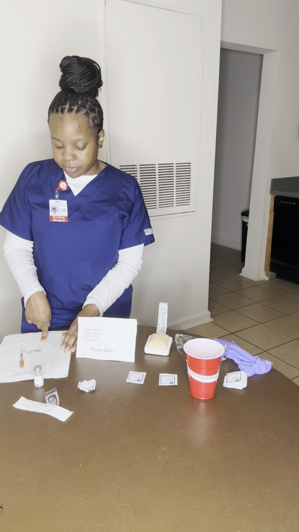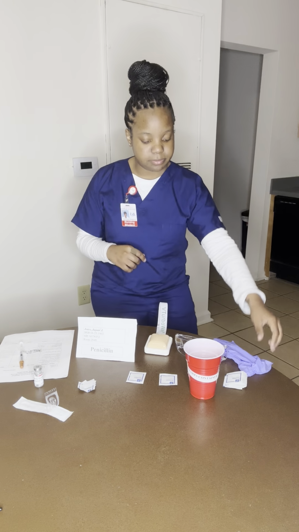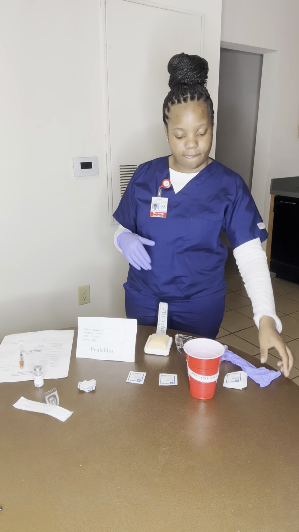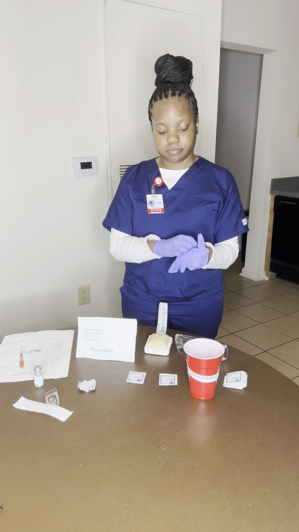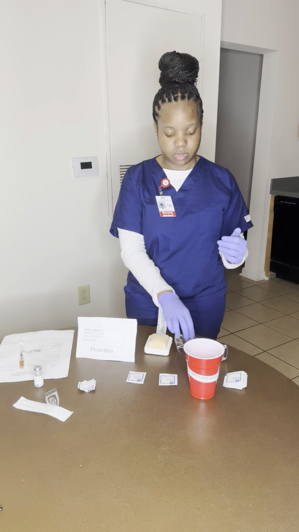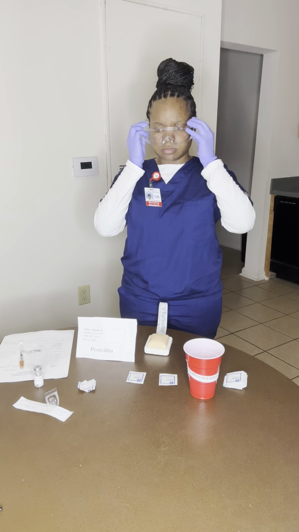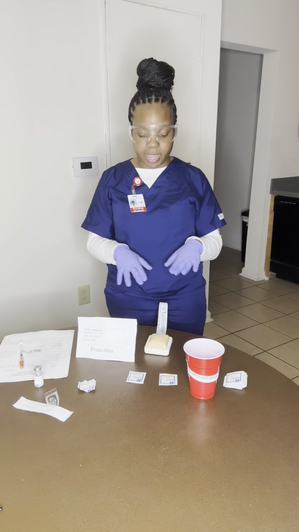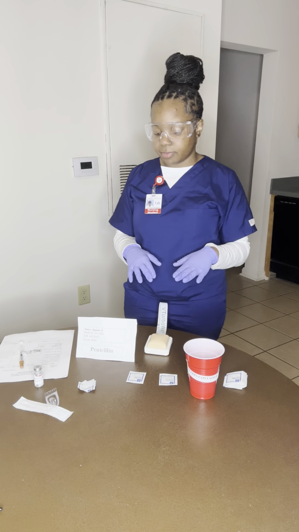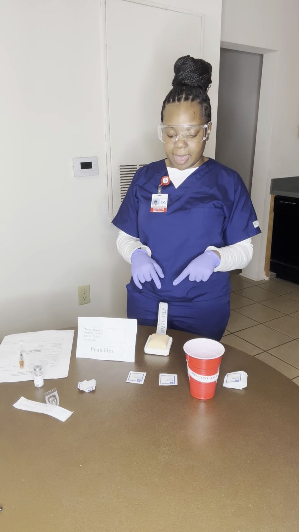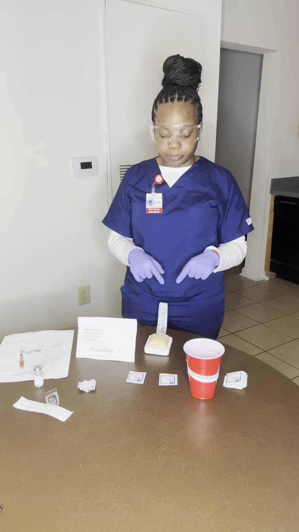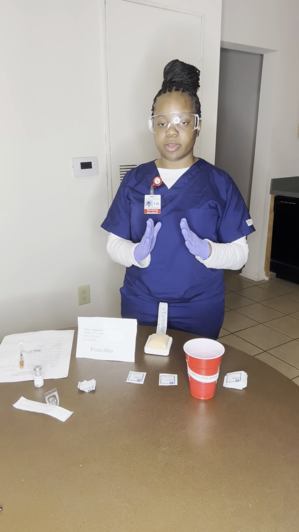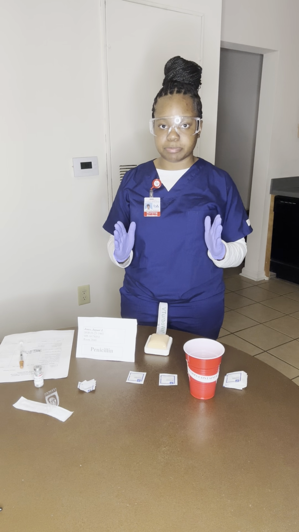So now I am going to put on my gloves. My goggles. And I am going to describe the location. With heparin, we would give the shot in the abdomen, 2 inches around the umbilicus, and we wouldn't go above the costal margins or below the pubic area, and we wouldn't go past the anterior superior iliac spine.